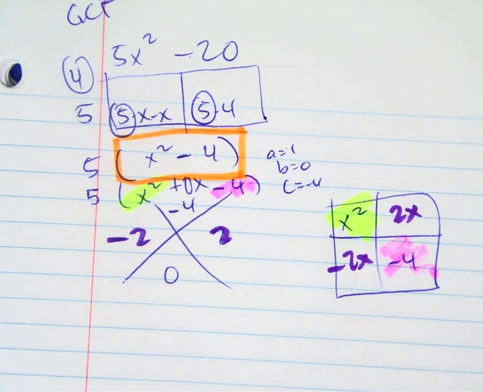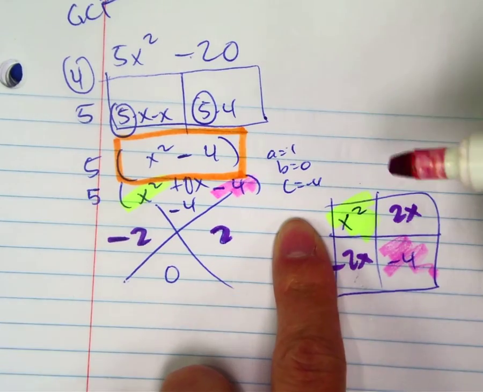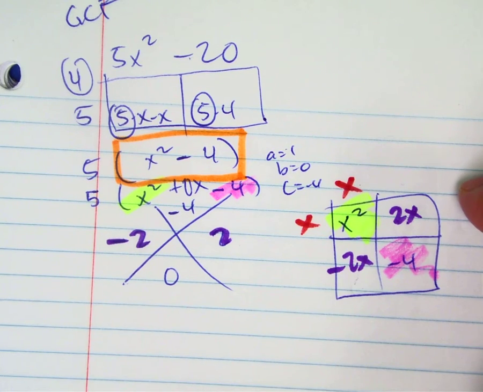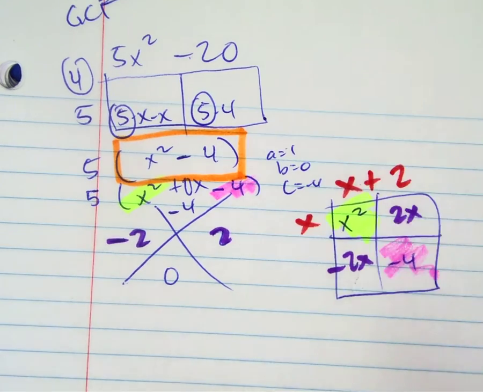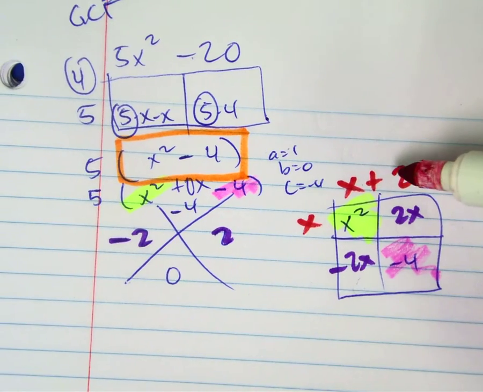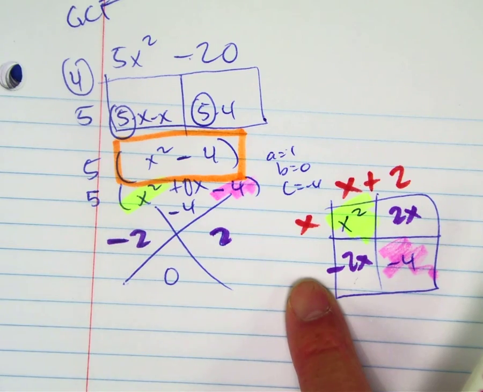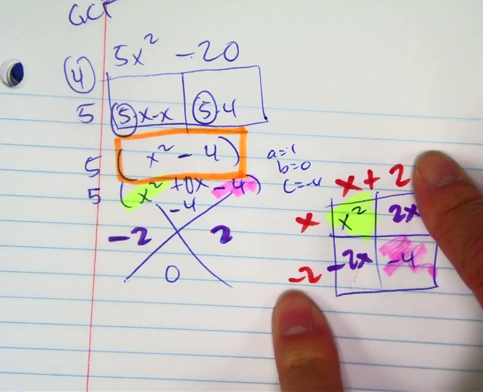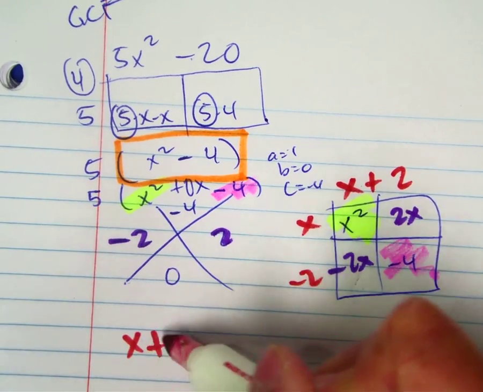And now I just need to find the greatest common factor of each of these. There I'm going to put x times x. Class, what would I put over here? A 2. That 2 is positive. Remember, if you break apart 2 and x, you get 2 and x there. It's also the greatest common factor of 2x and -4. What can I write over here? -2. X times -2 is -2x. 2 times -2 is -4. So here's my answer. X plus 2.